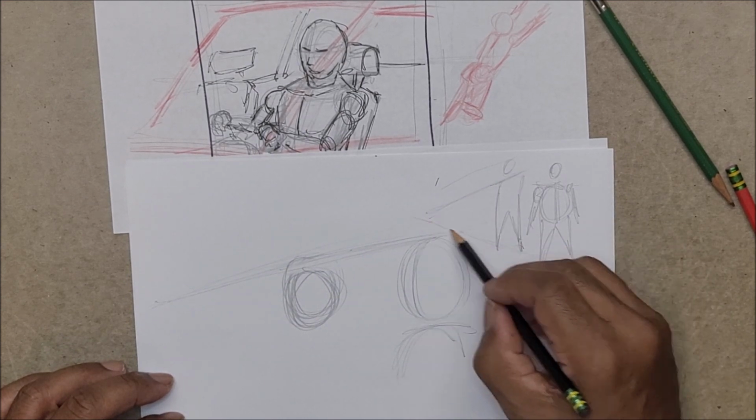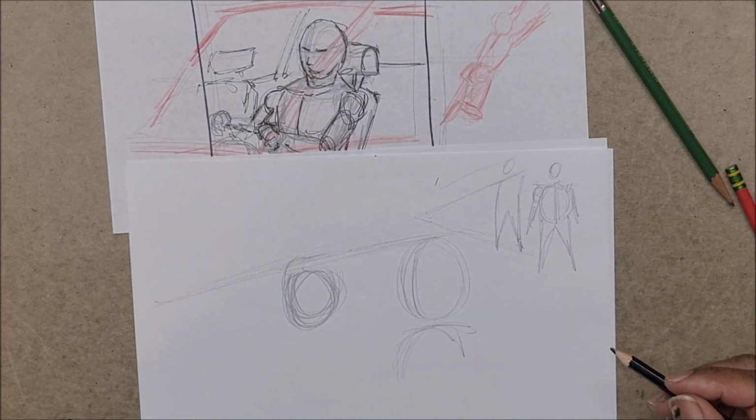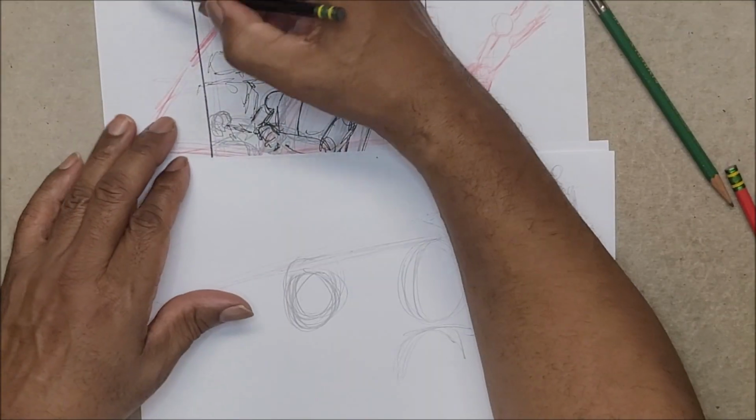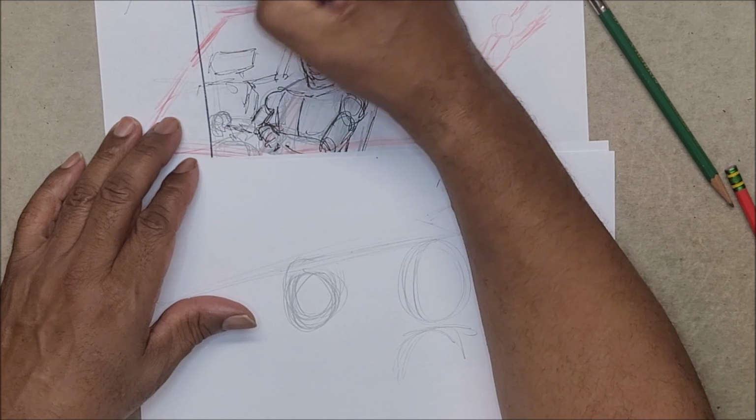So basically perspective is going to be a triangle. I don't want to say all perspective, but all perspective is a triangle. Somehow perspective is a triangle.